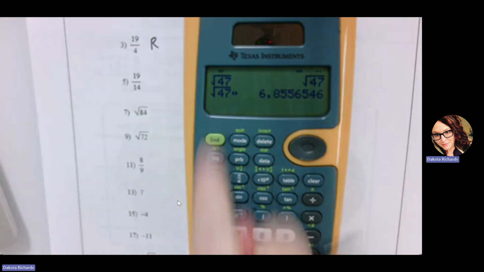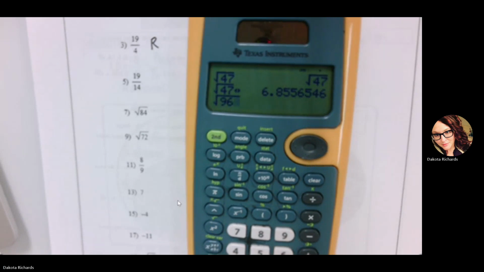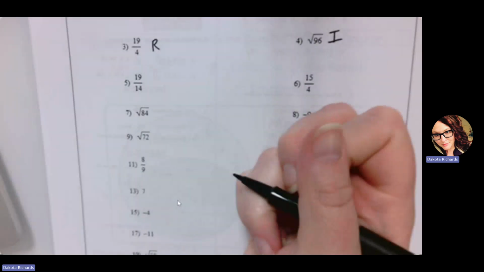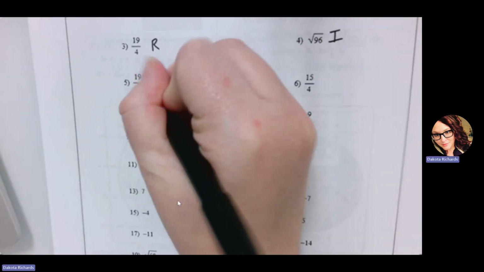Okay, we should have paused the video. So I'm just going to go through these. Number 3, that's rational. It can be expressed as a fraction. The square root of 96. Let's just see. Square root 96, and then hit the arrows. Yeah, that doesn't stop. That goes on. So that is irrational. It didn't have a pattern. It can be expressed as a fraction. It's rational. Square root of 84 is going to be irrational. -9 is rational.